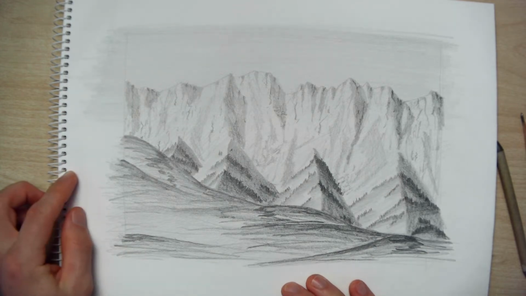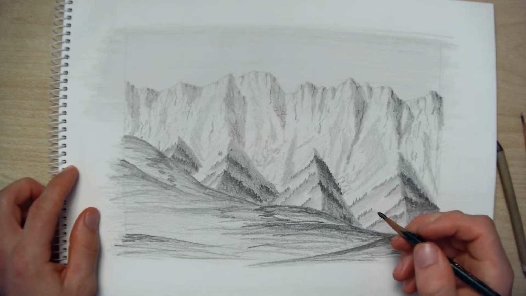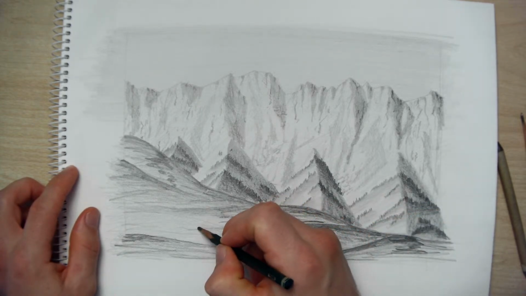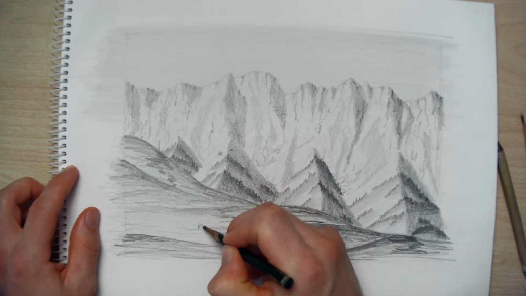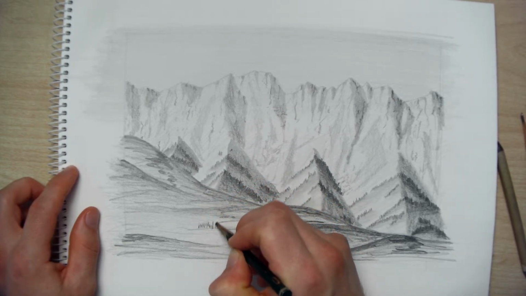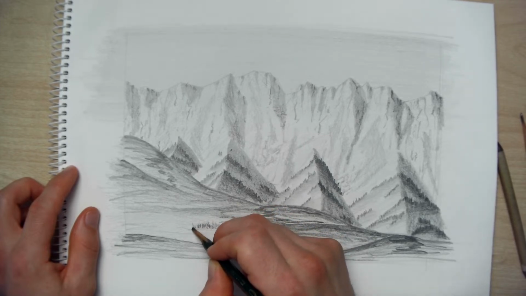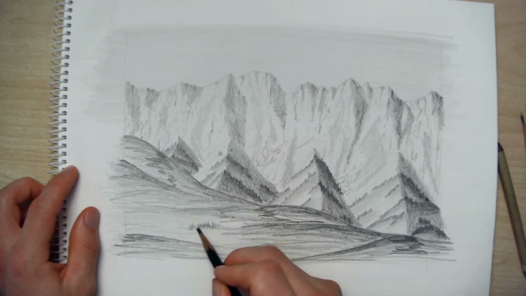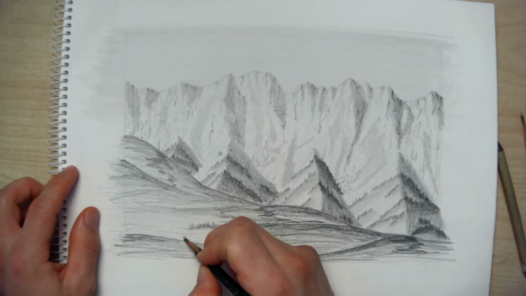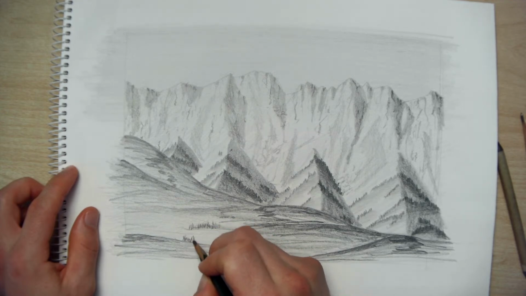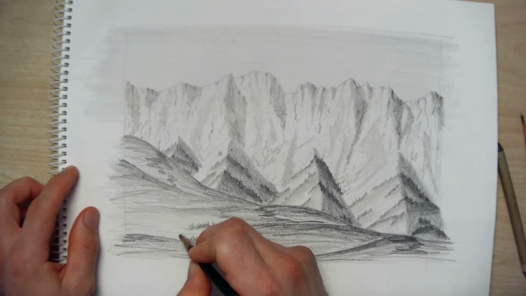Now let's add some more detail. Little patches of grass here and there. Maybe right here on this edge, right there, going over here to that side. Something down there. Just a couple blades of grass.